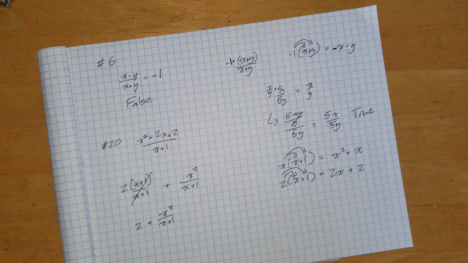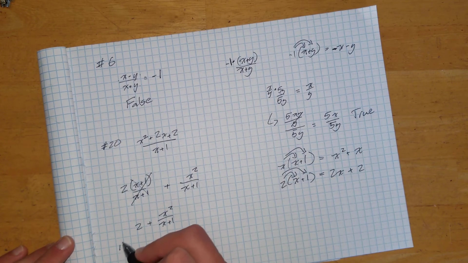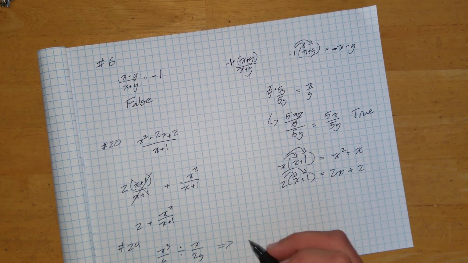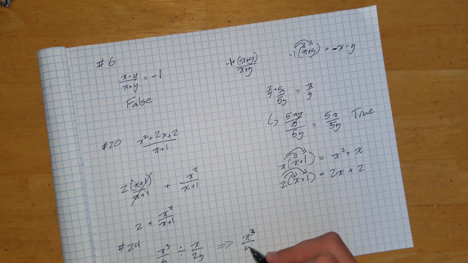So if we take 24 really quick, we're told x cubed y divided by x over 2y. So again, we're going to take this, we're going to multiply x cubed over y.